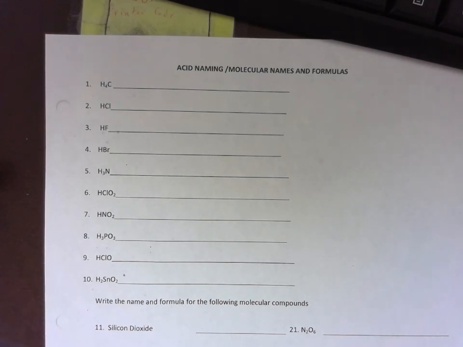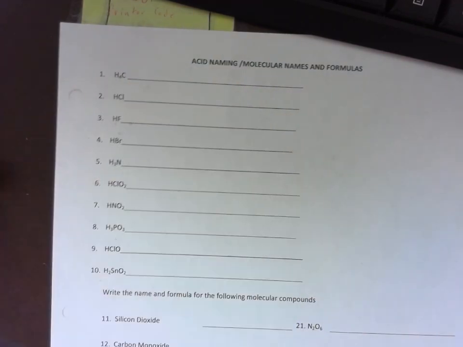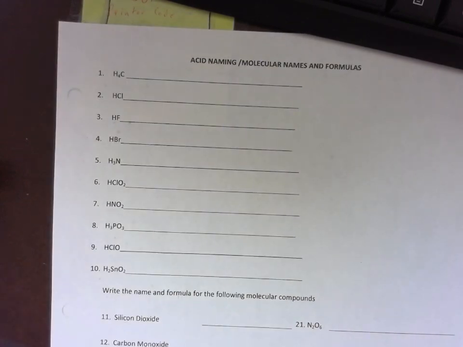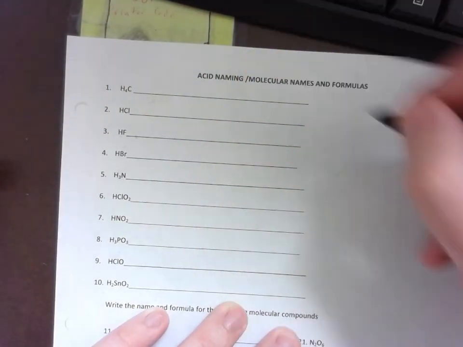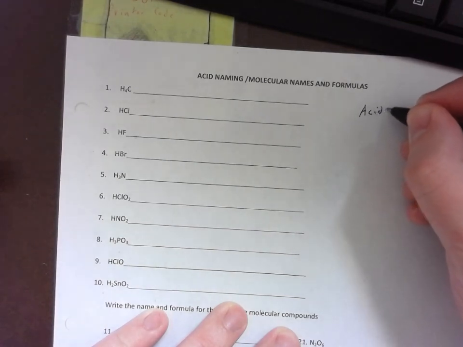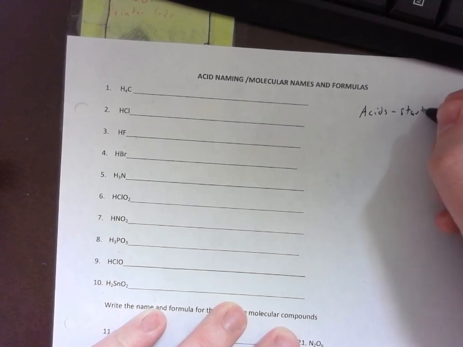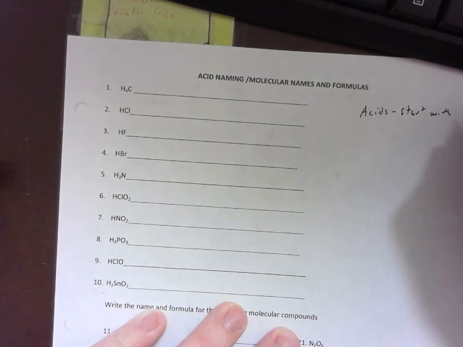Alright, so this is 9.9b, I guess we'll call it. This is where we're going to combine all of our molecular, all of our ionic, and our acids into one, so we can practice with our foldable. With this, remember, all acids, according to your foldable, all acids start with H plus.